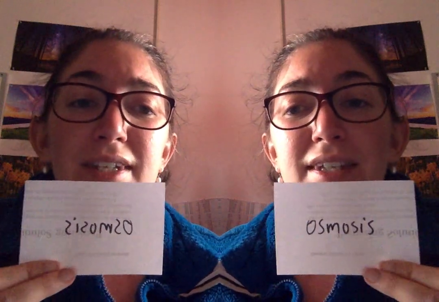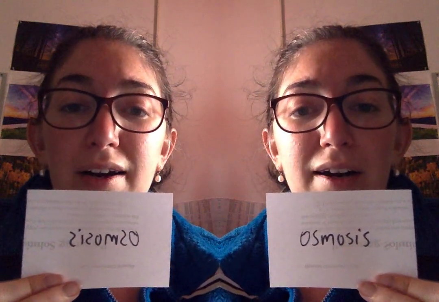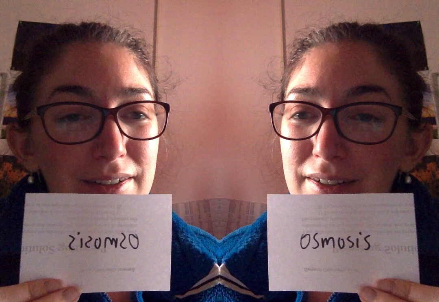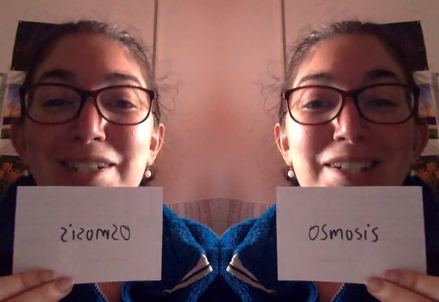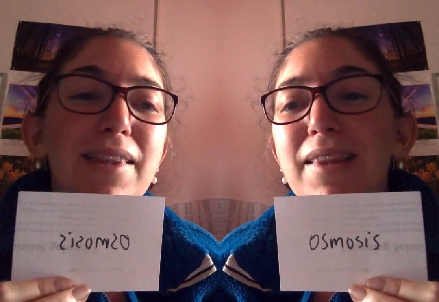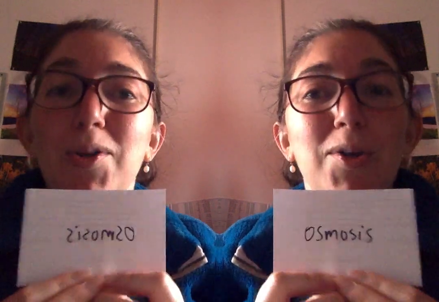A specific type of diffusion is osmosis. Osmosis is the diffusion of water. It's the movement of water from a concentrated solution to a dilute solution. Nope, other way around. From a dilute solution to a concentrated solution. The dilute solution has more water than the concentrated solution. So water will move from more dilute to more concentrated, which sounds like the backwards version of diffusion, but it's not in the context of water, because it's moving from where there's more water to where there's less water. That is osmosis.